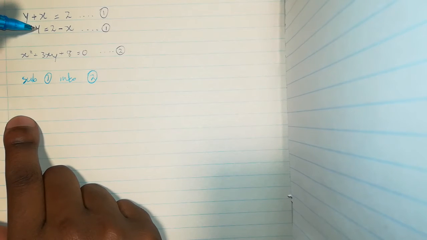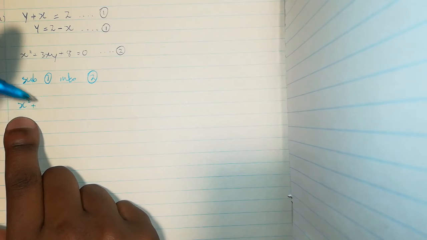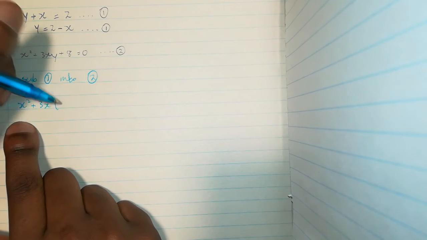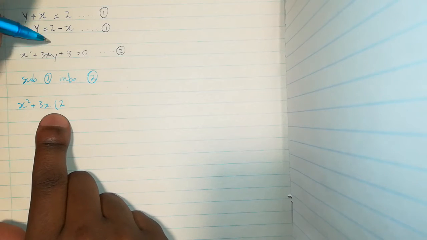What you do is substitute 1 into 2. So you substitute this y into this equation. What will you get? Instead of y, you put 2 minus x, plus 8, it's equal to 0.